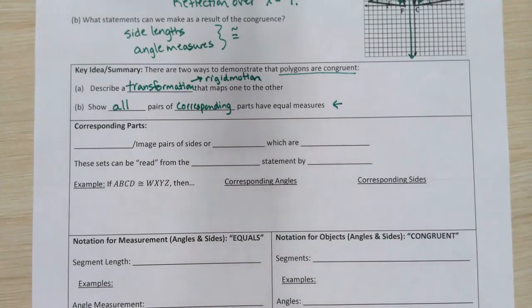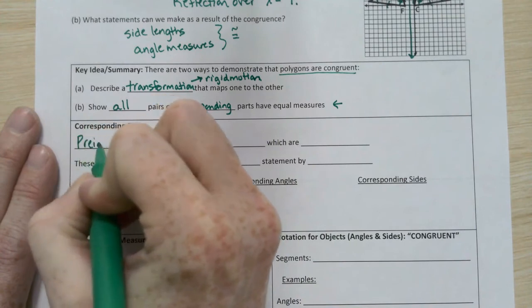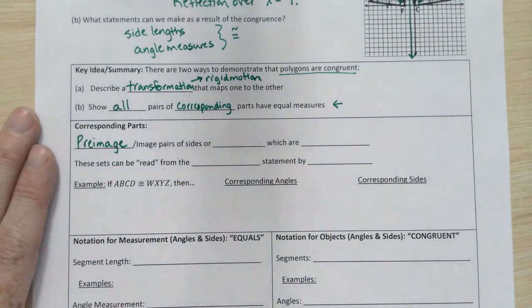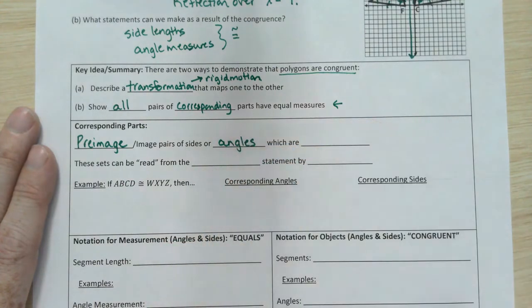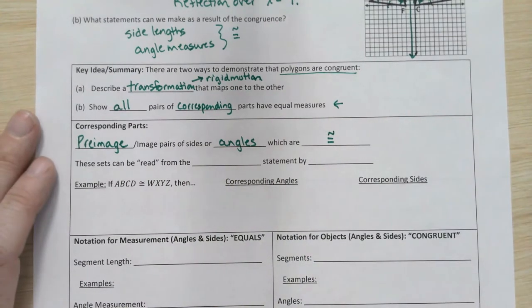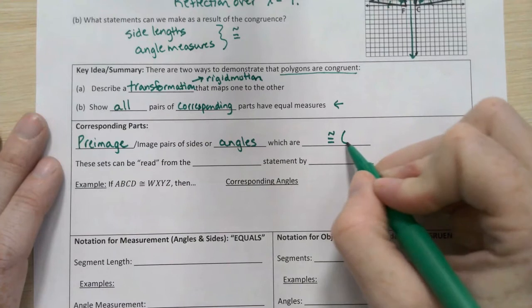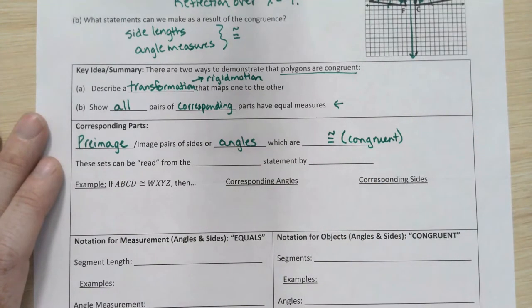We can also look for all of those matching corresponding parts having equal measures. So digging into this idea of corresponding parts a little bit, because that's going to be where our standard takes us. Those would be a description of pre-image image pairs of either sides or angles which are congruent to one another. So rather than writing out that word congruent, I'm just going to put the symbol. If you don't think that you'll remember what that means, then you might want to keep writing the word.